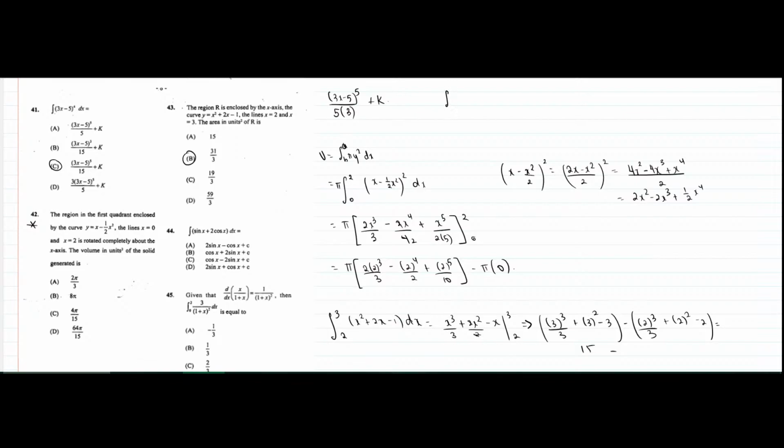The integral of sine x plus 2 cosine x dx. I like to write, if y is sine x, then dy/dx is cos x. So if I integrate cos x, I'll get back sine x. If y is cos x, dy/dx is minus sine x. So if I integrate sine x, I get negative cos x. And I integrate 2 cos, I get 2 sine x. So 2 sine x minus cosine x plus c.